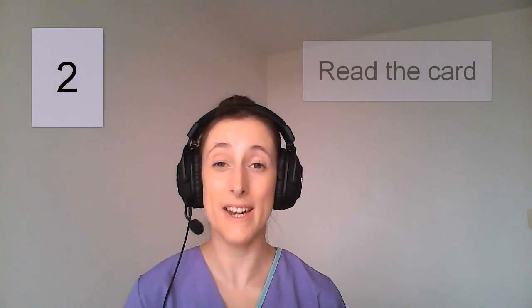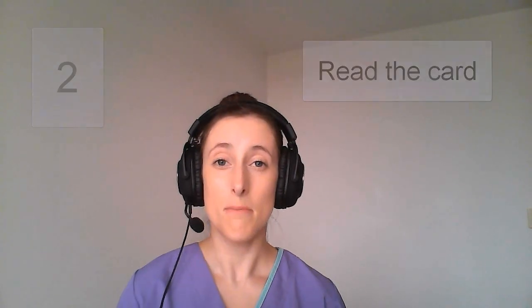The obvious part, we need to read the card. Make sure you read the card carefully and thoroughly, and that you understand everything on it, exactly your role and which tasks you have to complete. Now we come on to step 3. This involves rereading the card.